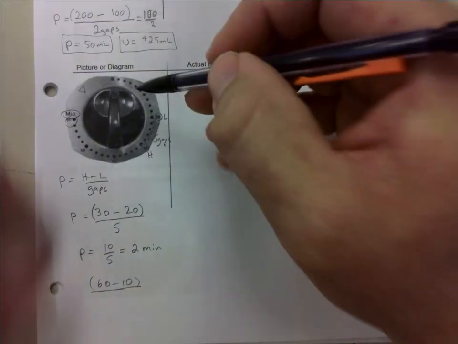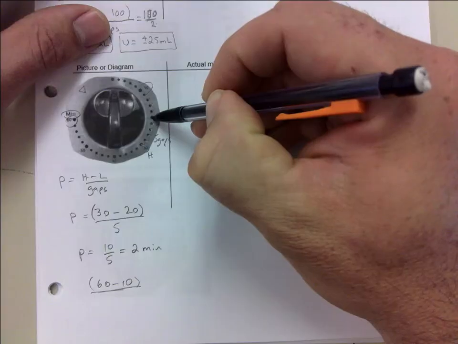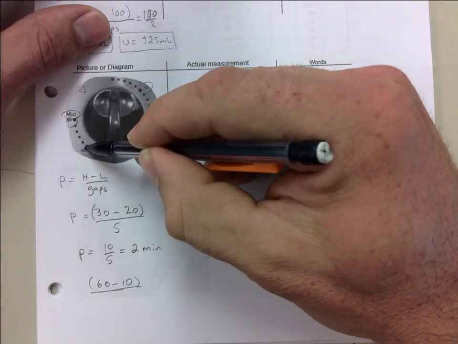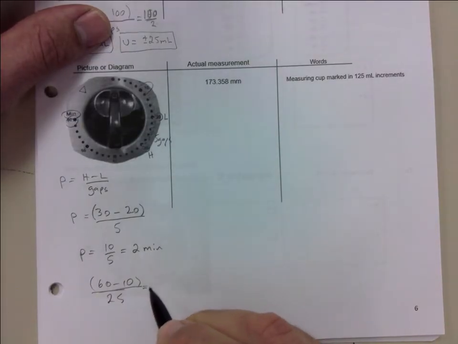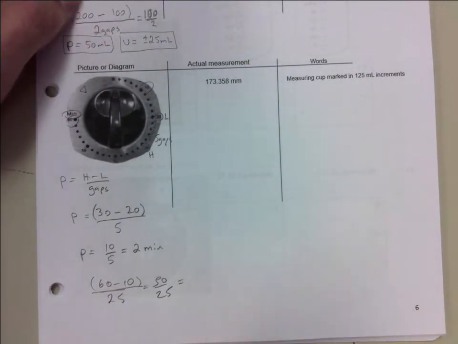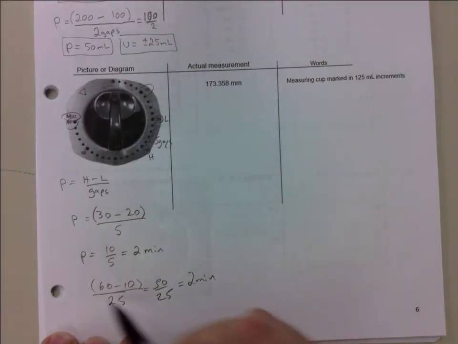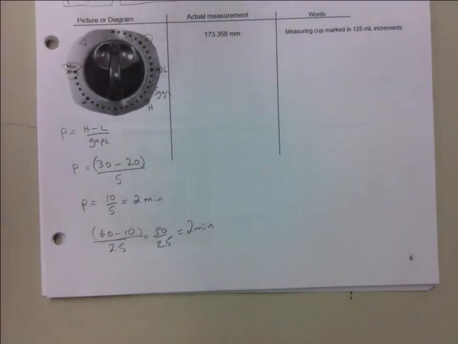How many gaps are there? Oof. So there's 1, 2, 3, 4, 5, right? 5, 10, 15, 20, 25, right? 25 gaps. So that's 50 divided by 25. What is that? Yes. Oh, I locked you out. 2 minutes. So regardless of how you did it, you get 2 if you're careful.